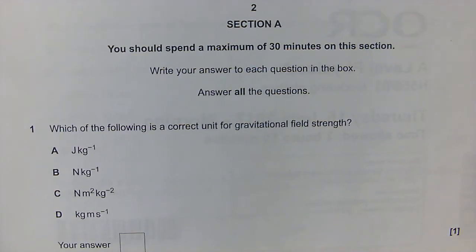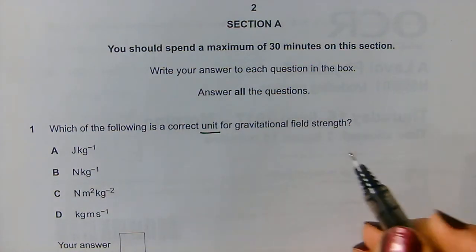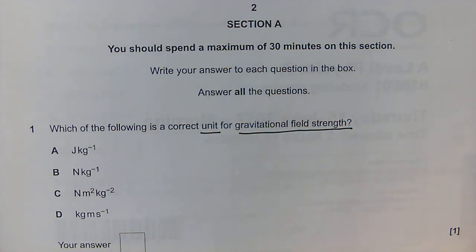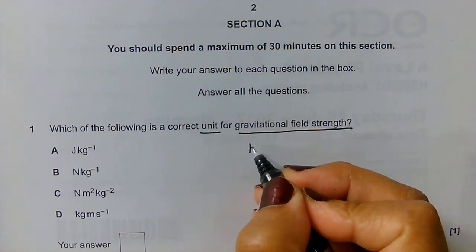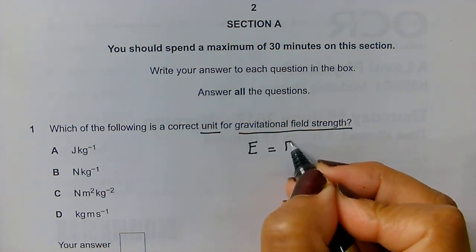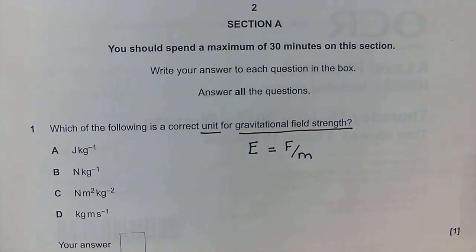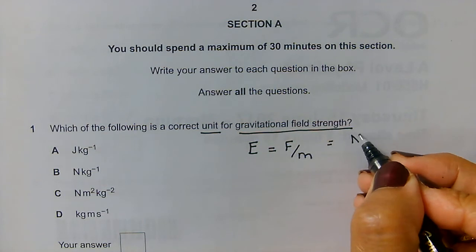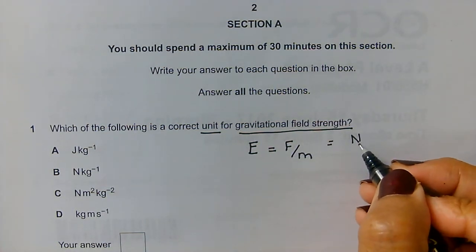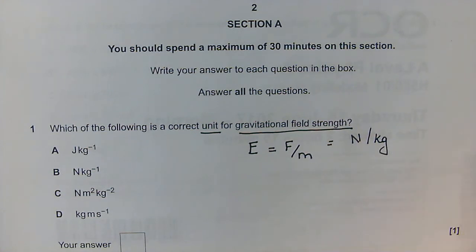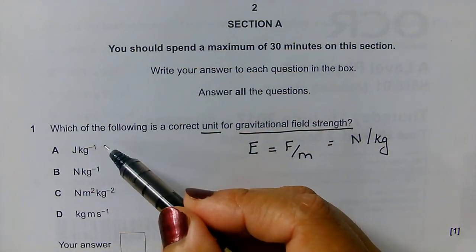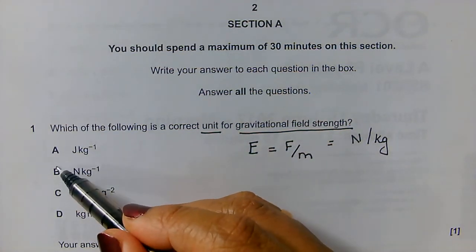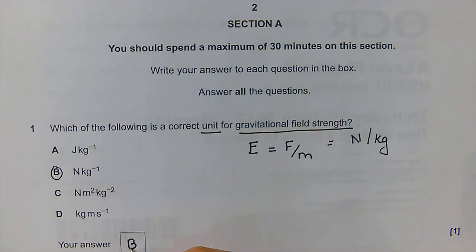So let's start with the first question. We are going to do multiple choice questions. Which of the following is a correct unit for gravitational field strength? It has just said units. It hasn't said anything specifically like base units. So our starting point should be the equation for gravitational field strength, which is force experienced by unit mass, and then let's put down the units of these two quantities here, newton and kilogram. So newton per kilogram. Then we can check if we have that as one of the options. Yes, we do. So the answer is B.